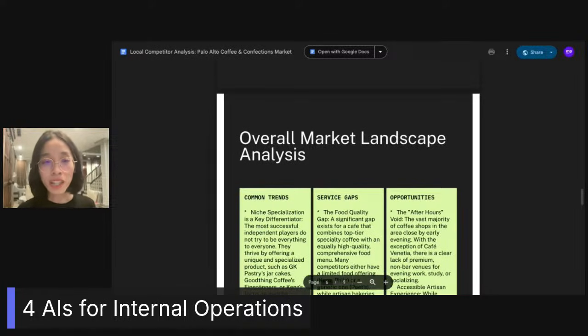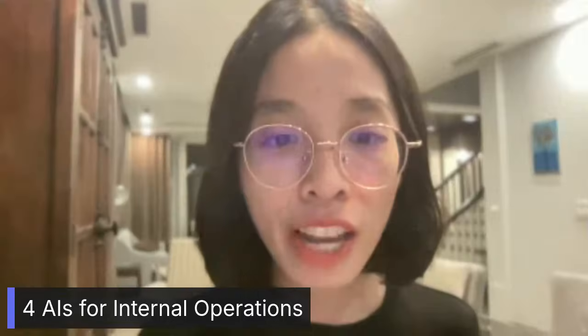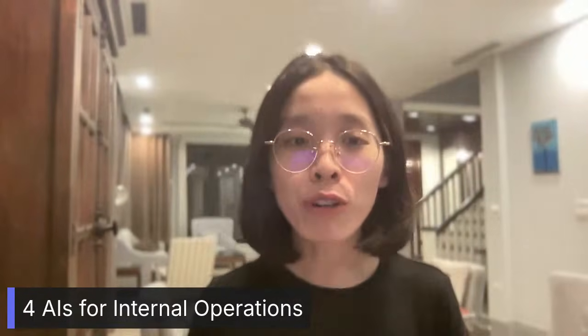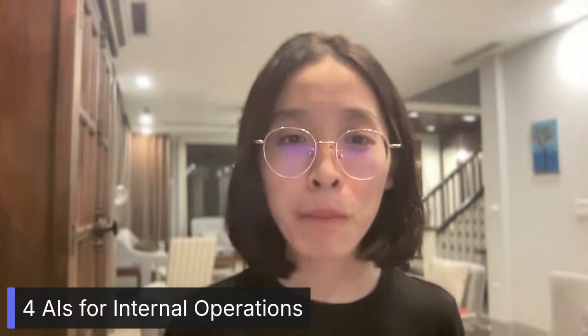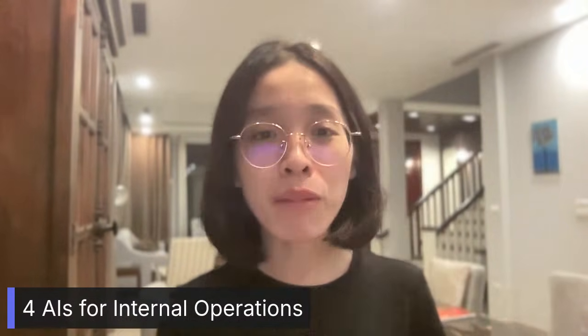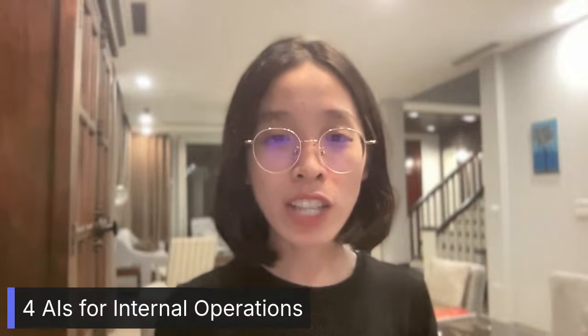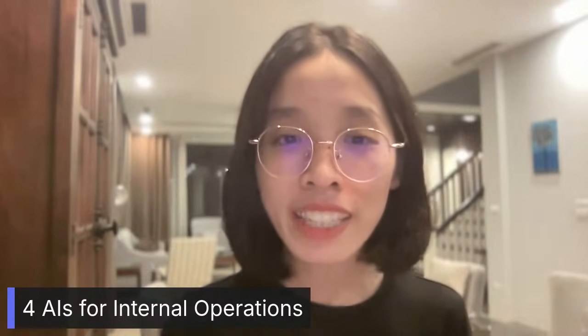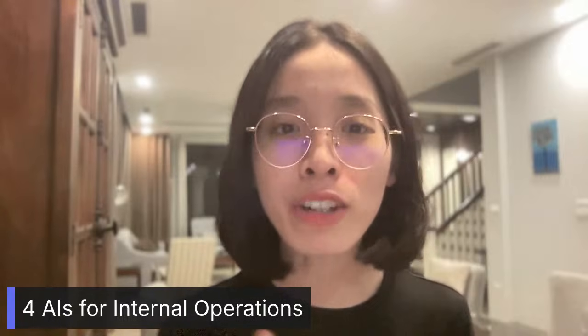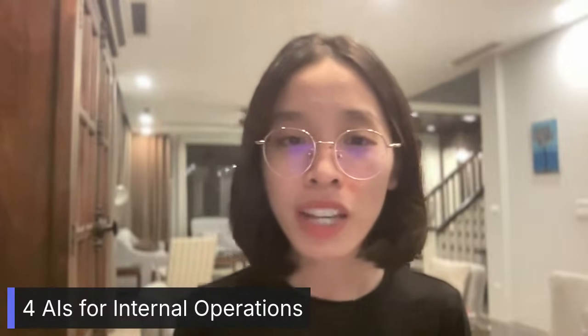Okay, so now we have seen how AI agents could be used for internal operations for your expert-based business, spanning from client qualification and proposal generation to client intake and client deliverable automation as well.